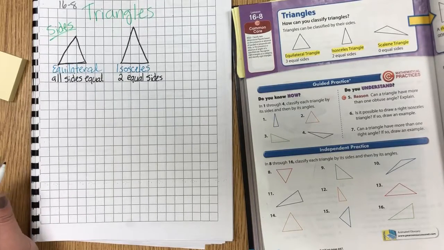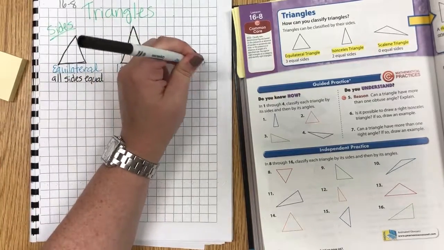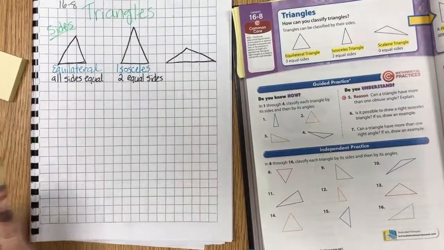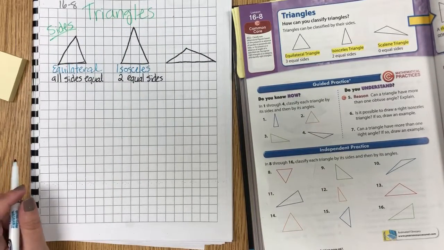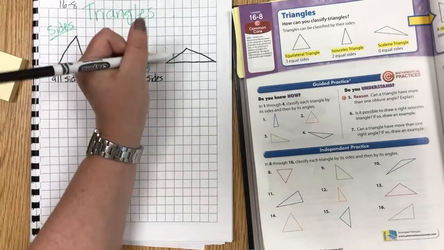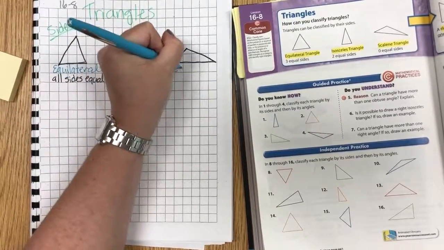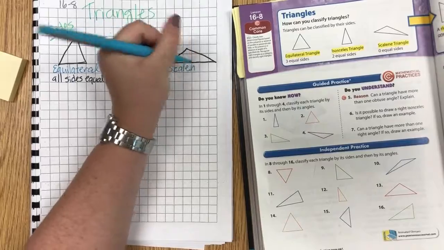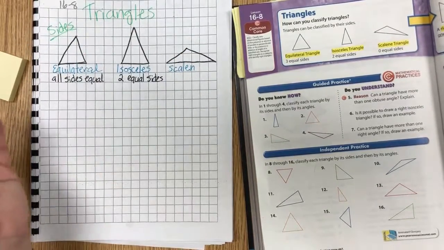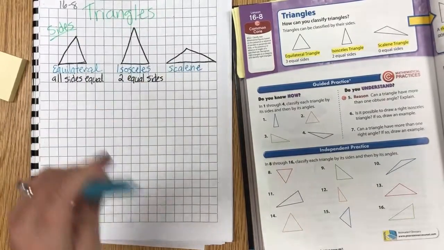And then there is one more kind. This one, and there's many different ways that I can draw it. That kind of looks like a sad rock, but whatever. This is called a scalene. And I know these are some weird names. The only one that makes sense is equilateral, because that's the one we can hear the word equal in. I can't come up with something for isosceles or scalene. So it's one of those things you're just going to have to remember.